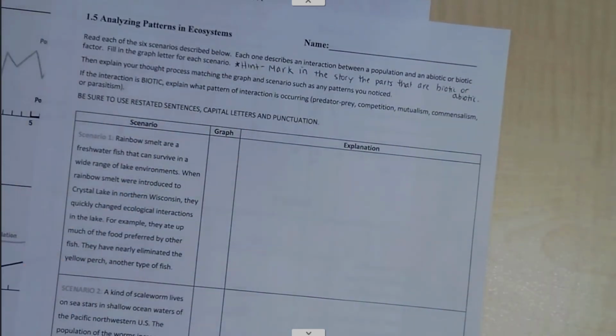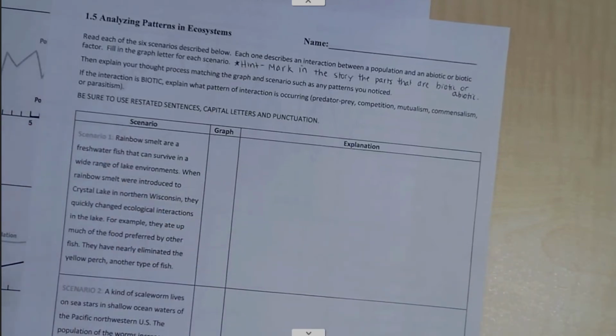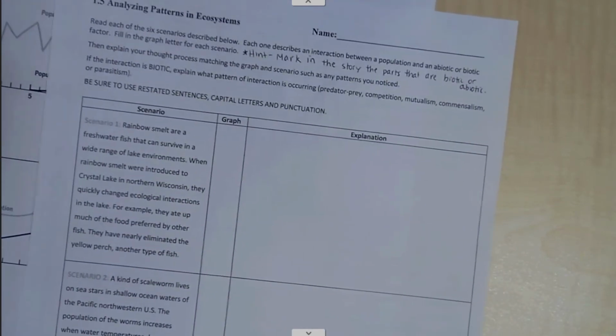Hint, mark in the story the parts that are biotic or abiotic. Then explain your thought process, matching the graph in the scenario such as any patterns you noticed. If the interaction is biotic, explain what pattern of interaction is occurring. Is it predation, such as predator-prey, competition, mutualism, commensalism, or parasitism? We do need to use restated sentences as well as capital letters and punctuation.